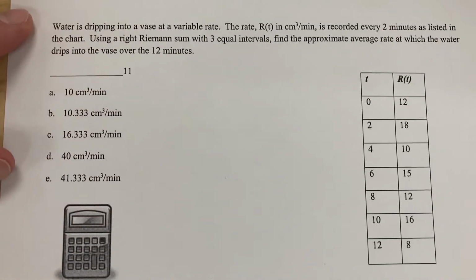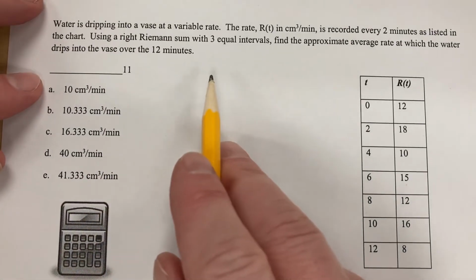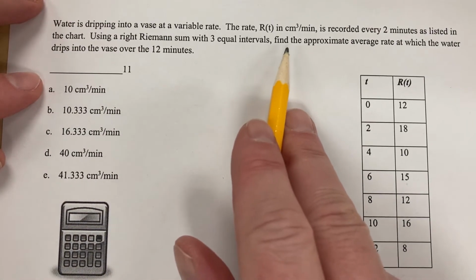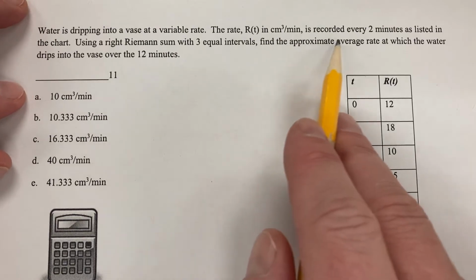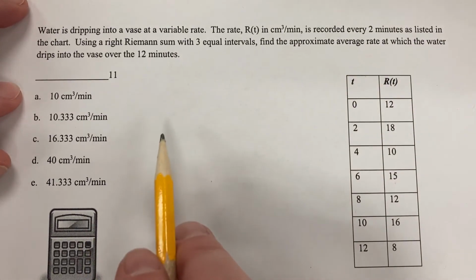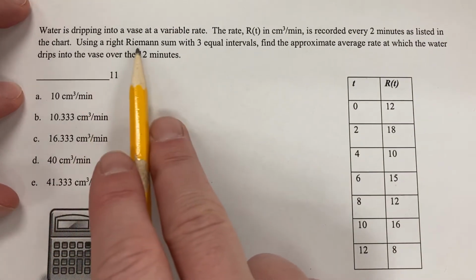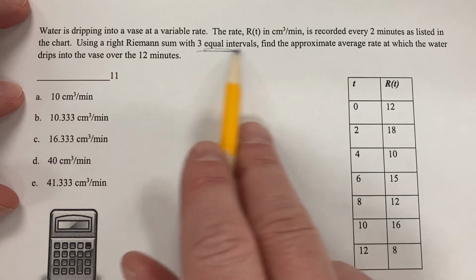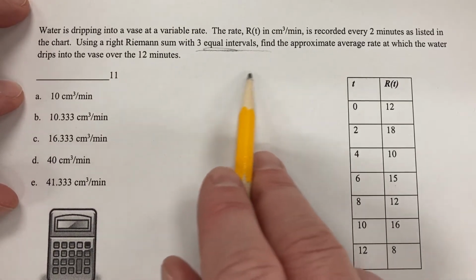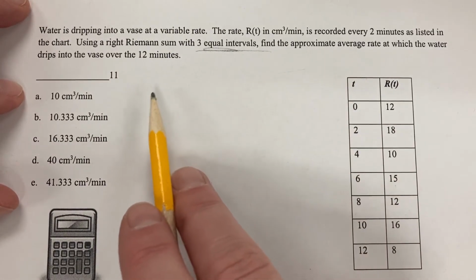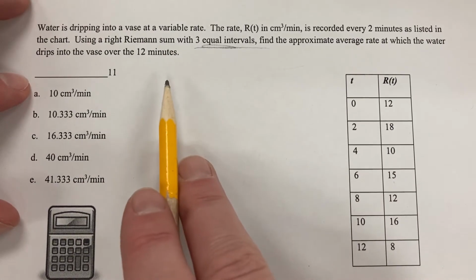All right, then we go into here. It says water's dripping into a vase at a variable rate in terms of cubic centimeters per minute. And every 2 minutes we find out what that rate is. So can we use a right-hand Riemann sum with 3 equal subintervals to find the approximate rate at which the water drips into the vase over 12 minutes? Now there's 2 things you got to be real careful of.